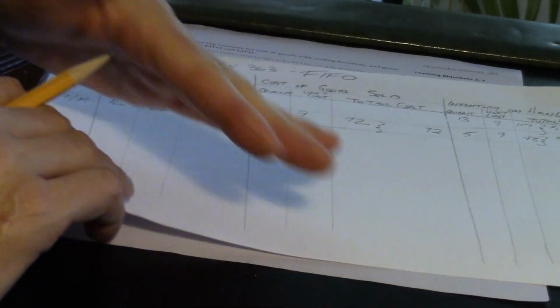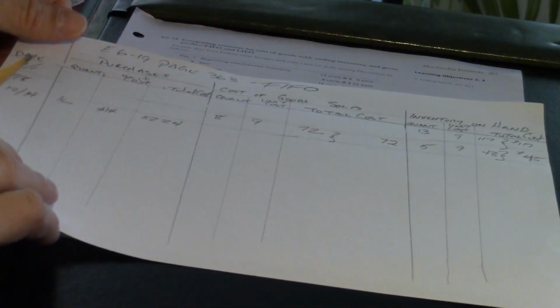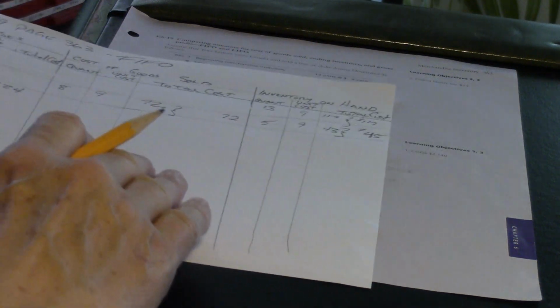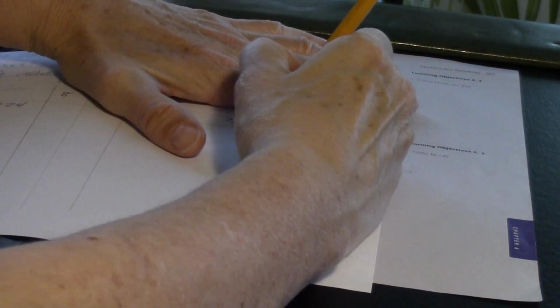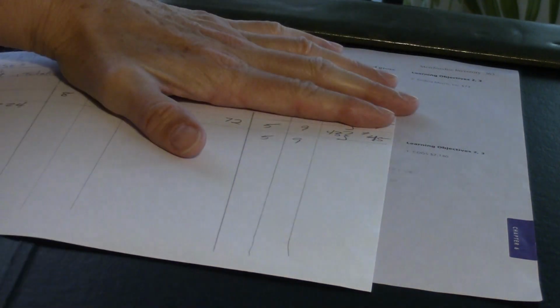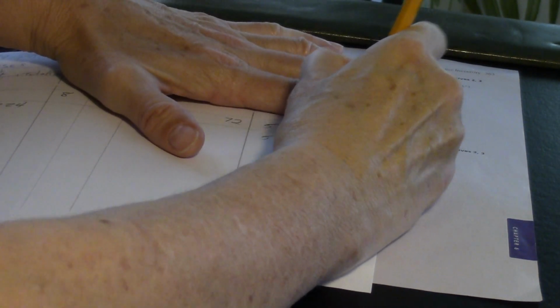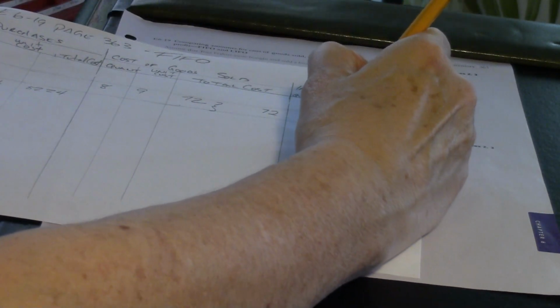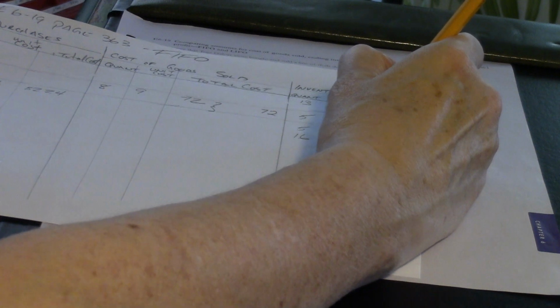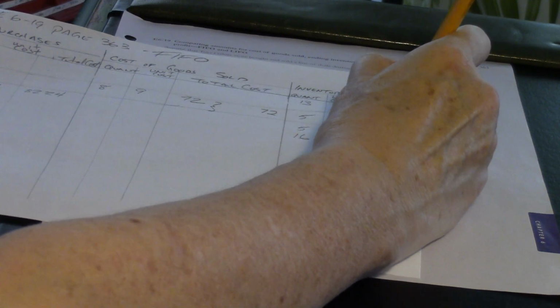Nothing goes in cost of goods sold because we haven't sold anything. So I skip over here. I bring down what I already have. So I already have 5 at $9 for $45. I bring over my purchase, 16 at 14 for $224.